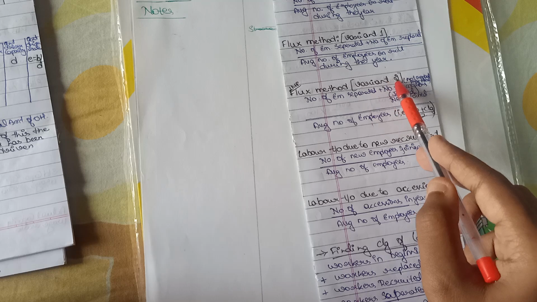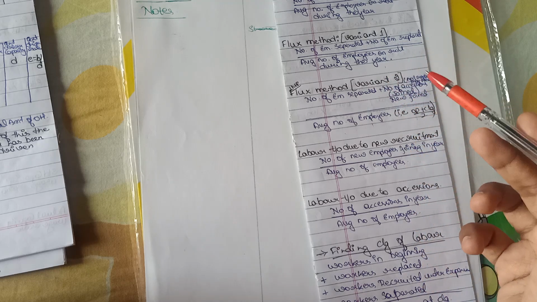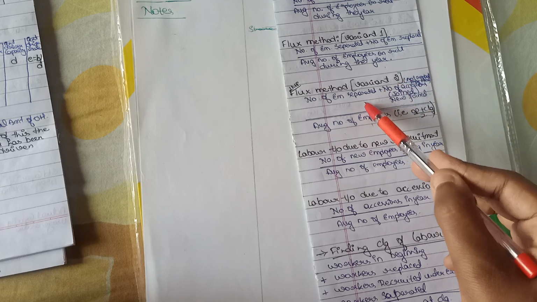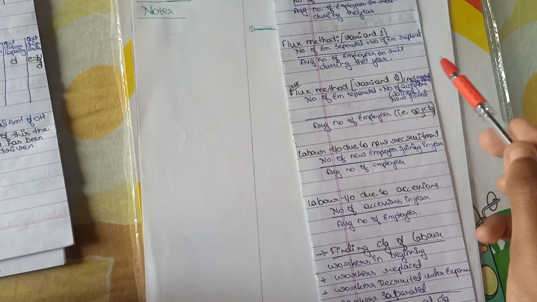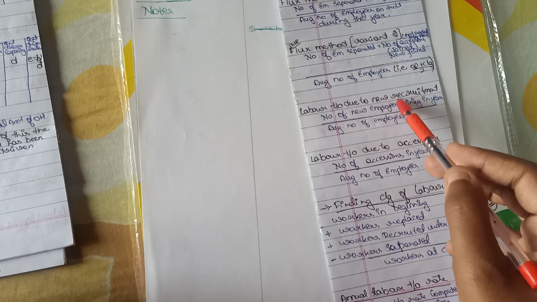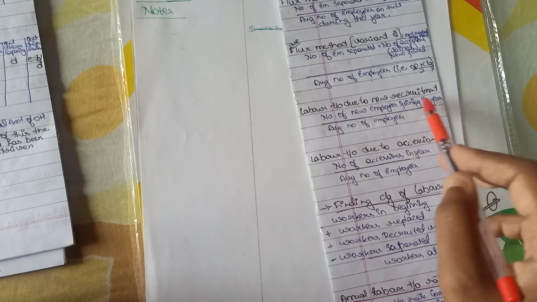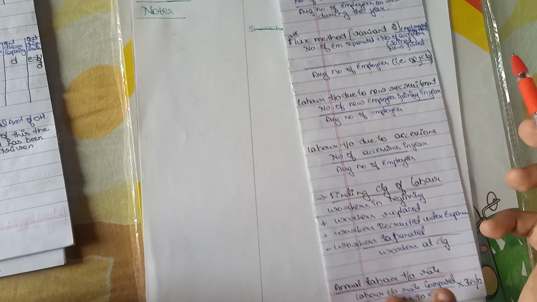So in flux method variant 2, we will not consider replacement, we will consider separation and also the newly joined employees. Coming to labor turnover due to new recruitment, number of new employees joining in year divided by average number of employees.